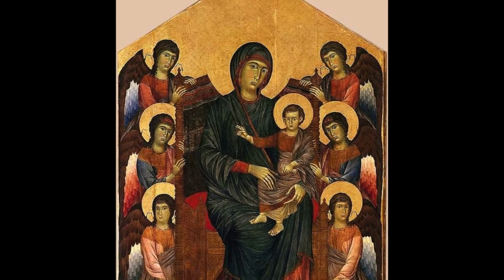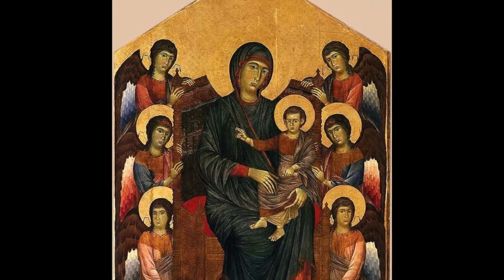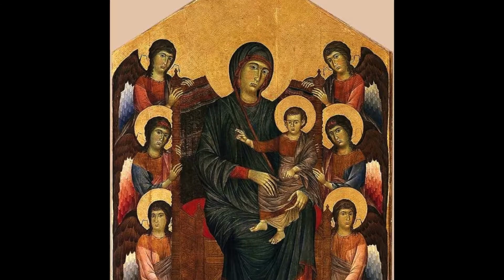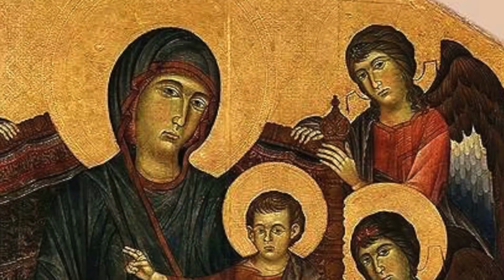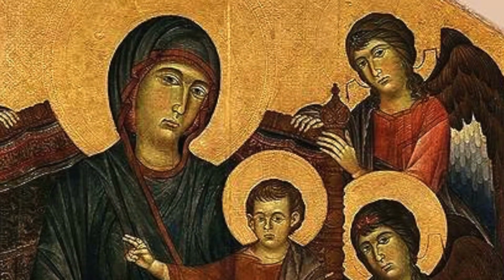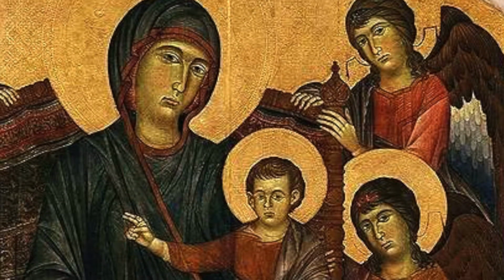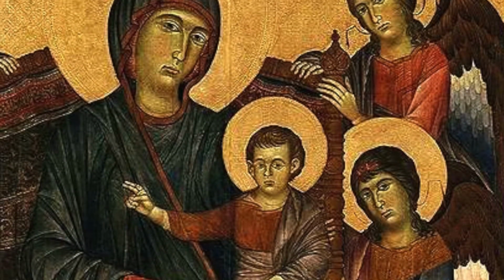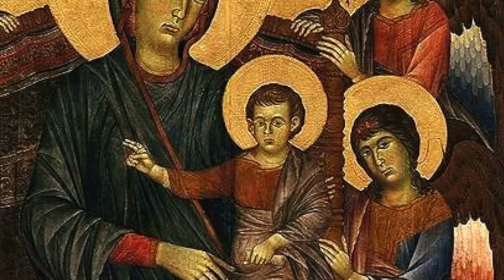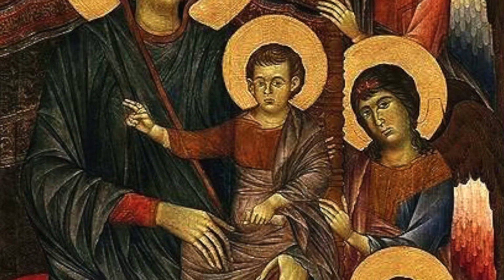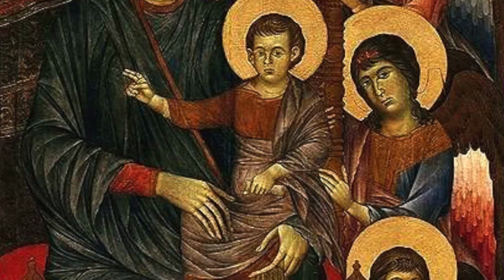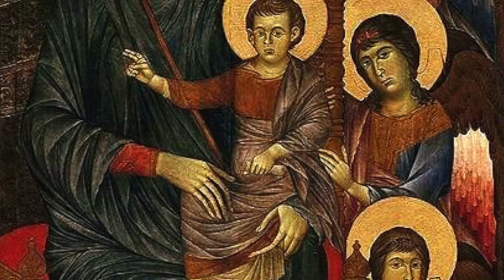You'll notice that there's no movement in this painting. The figures are all looking back at us. They're returning our gaze. They're not interacting with each other. There's no human emotion in this painting. The characters are rather stiff. There's no depth. There's no sense of foreground and background.